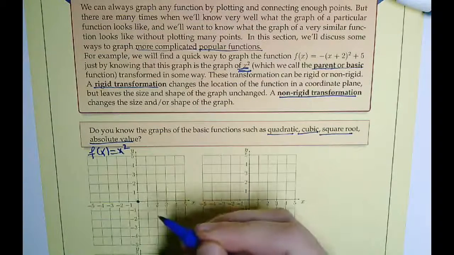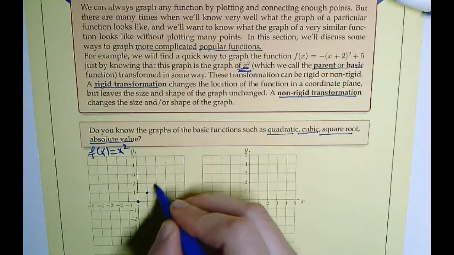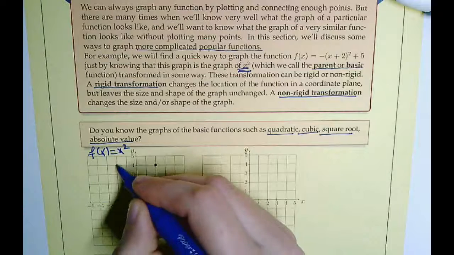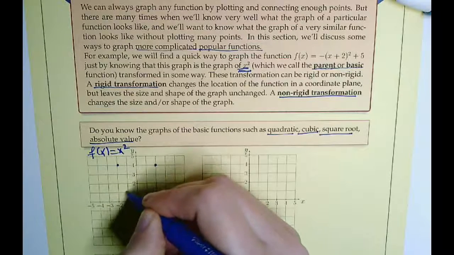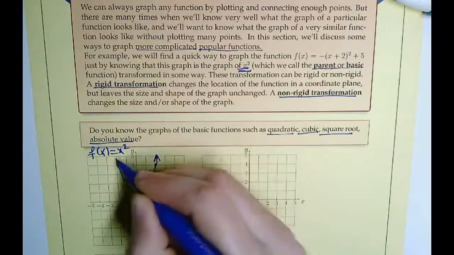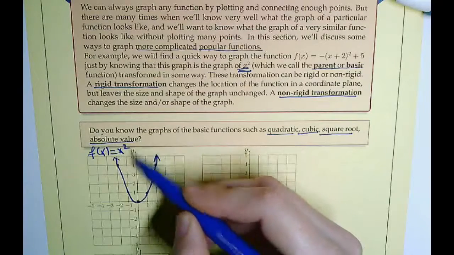The vertex is at (0, 0), and it's going to look like this. I'm still giving it points to see the shape, but you should know that x squared looks like this.